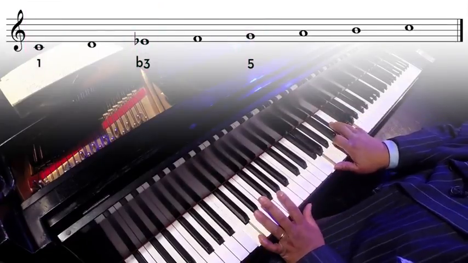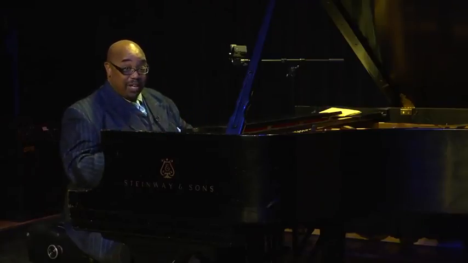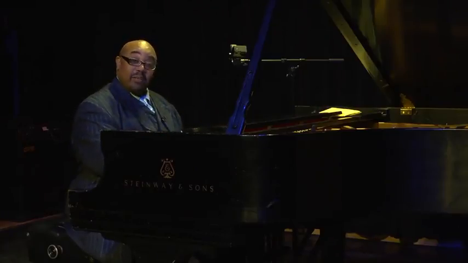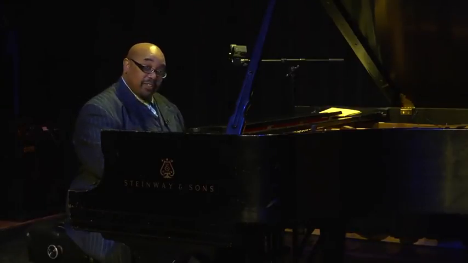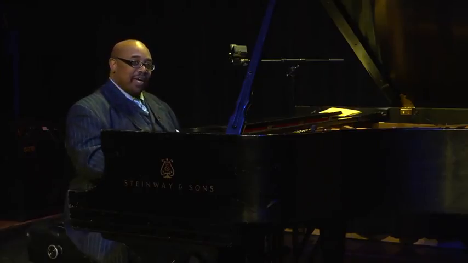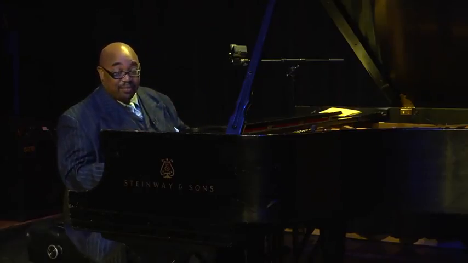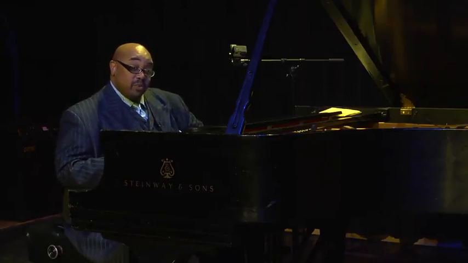So we have major triads, minor triads. Major triads, nice bright sound. Minor triads, a little bit darker. Major triads, minor triads.